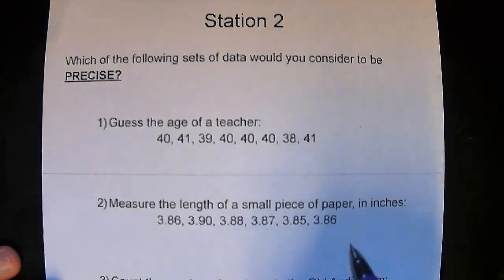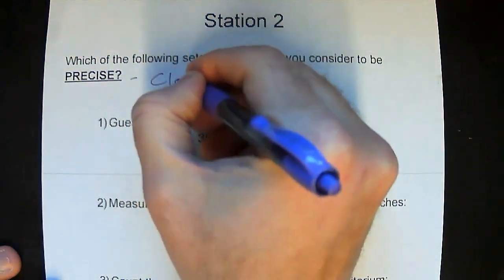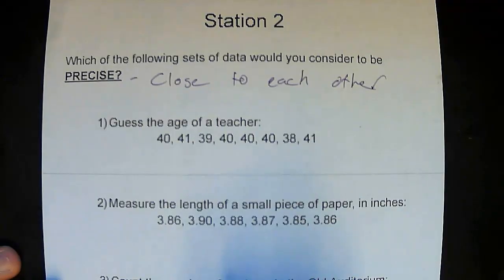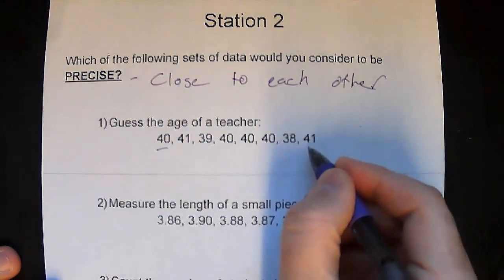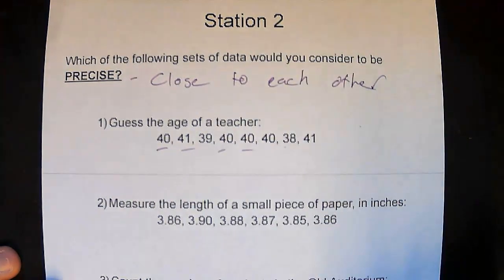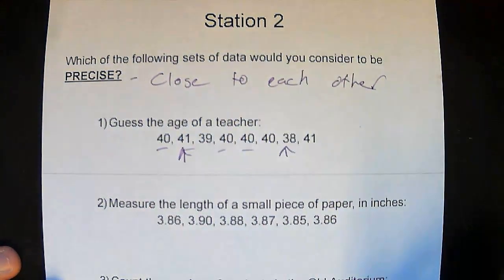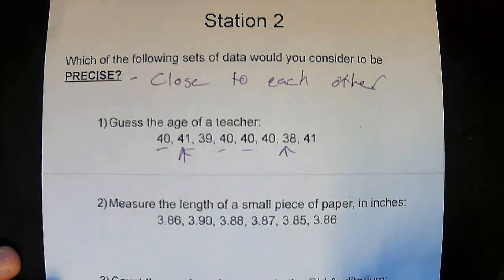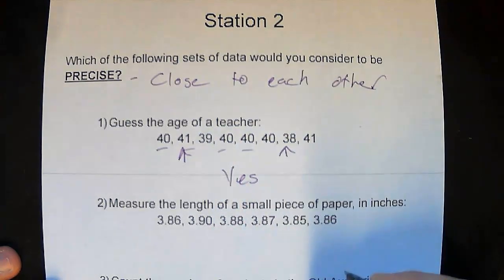Okay, Station 2 asks for precision, and remember, precision means the data is close to each other. If we're guessing the age of a teacher, when I guess 40, all these down the line here, the way that I do this is I look at the highest number and the lowest number, and I see if they're close to each other. And in this case, they are, so I would say that yes, this is precise.